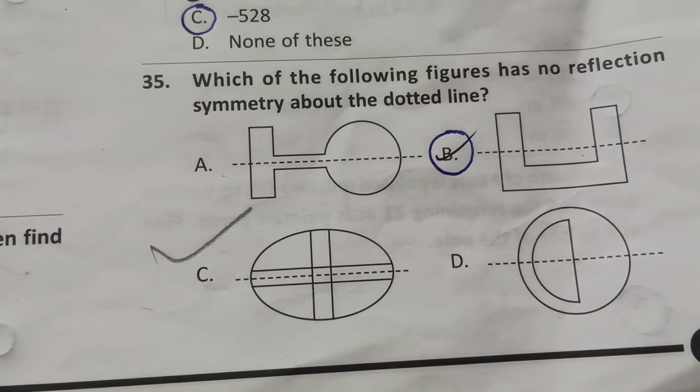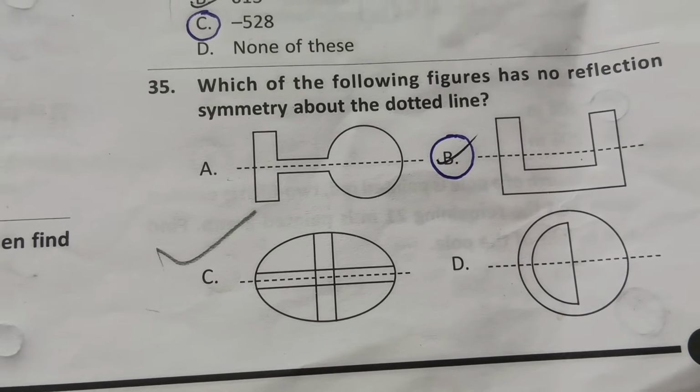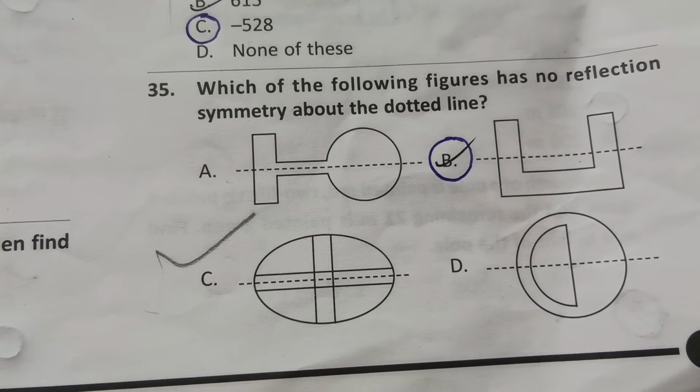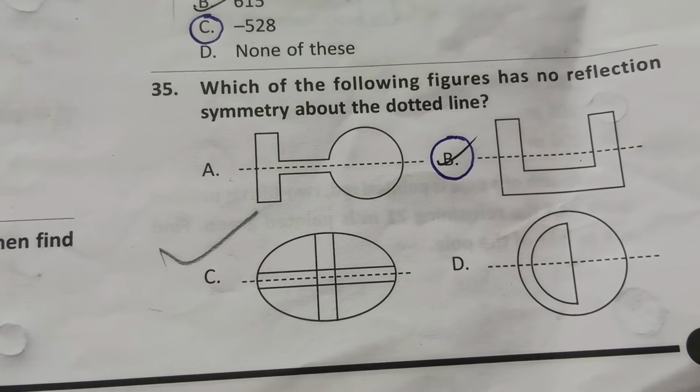Question number 35. Which of the following figures has no reflection symmetry about the dotted line? It's option B, because all other figures have symmetry.